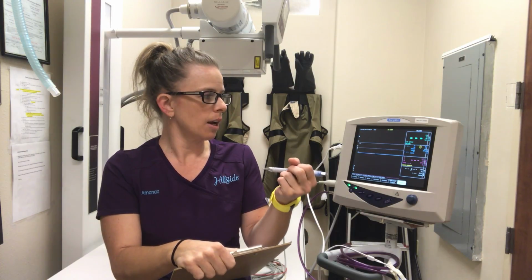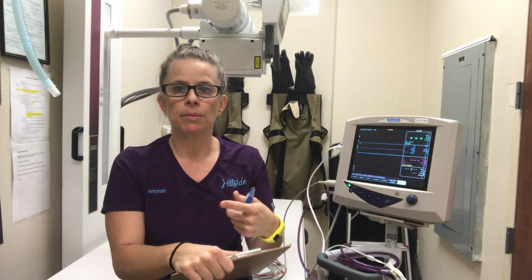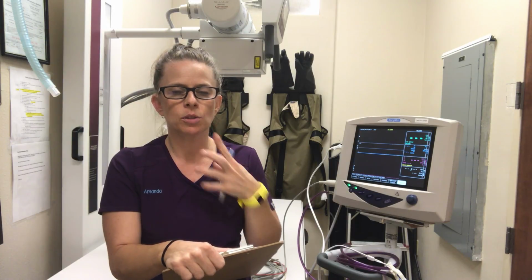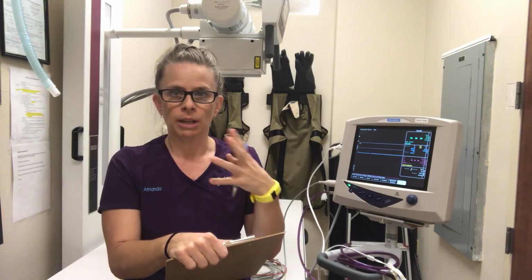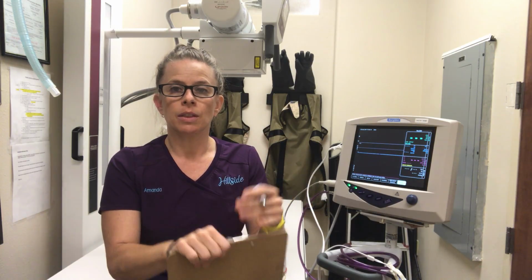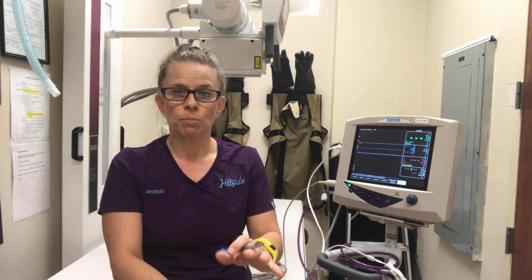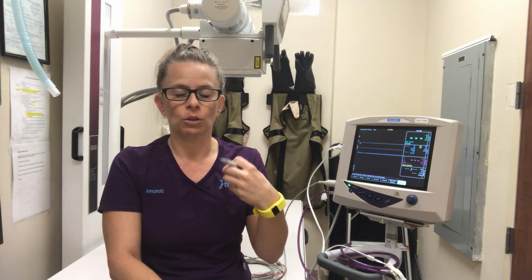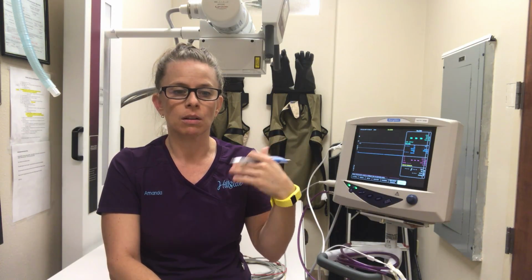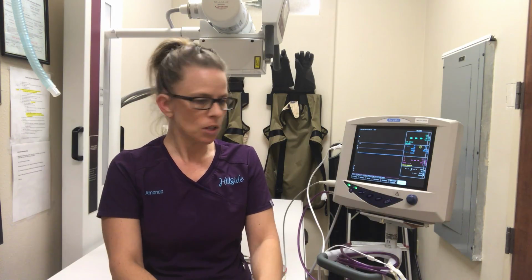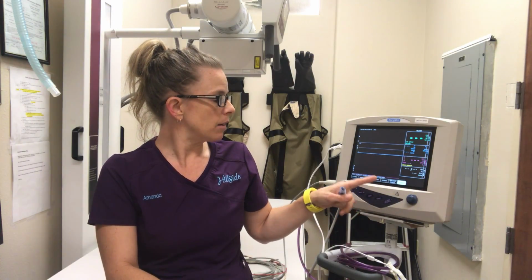Another way to check the perfusion is capillary refill time, and you can do that just by taking your finger, pressing it up against the gum. It will blanch for a moment, and then the refill time should be less than 2 seconds, 1 second, and that's kind of alerting you how the body is perfusing and getting blood and oxygen to all of the tissues. So you definitely want to keep up on that, and then next.